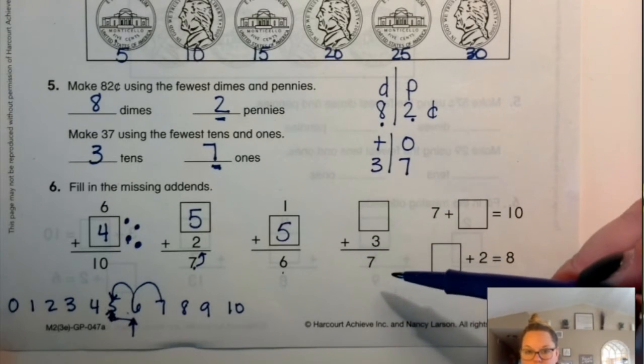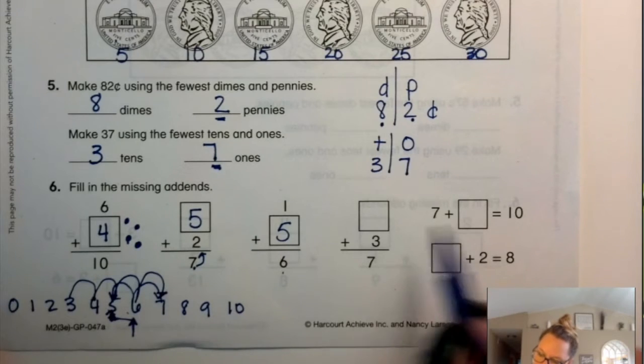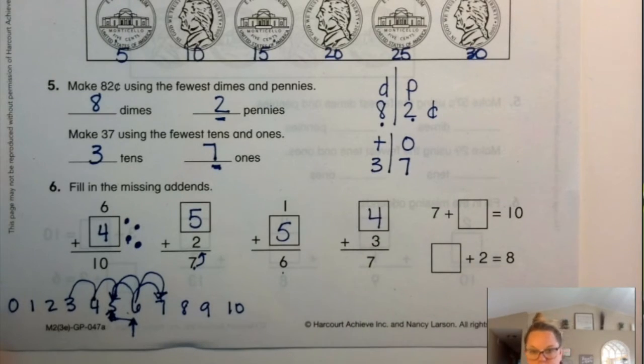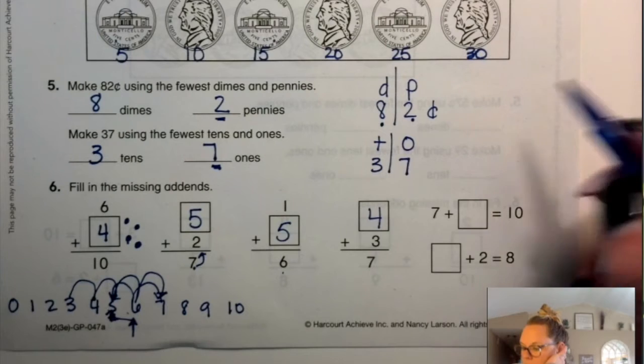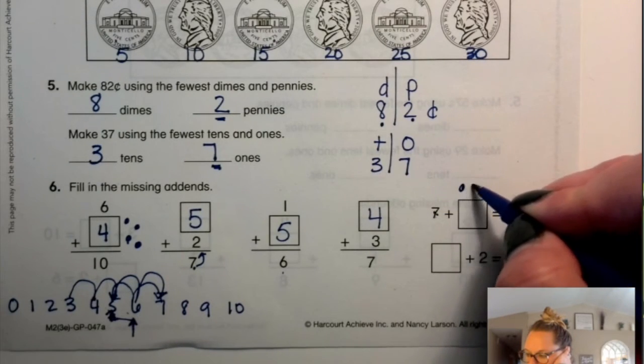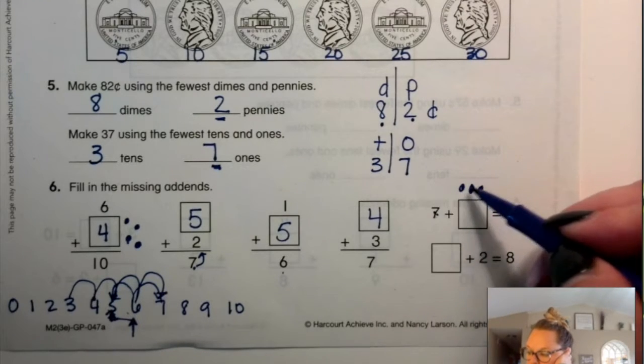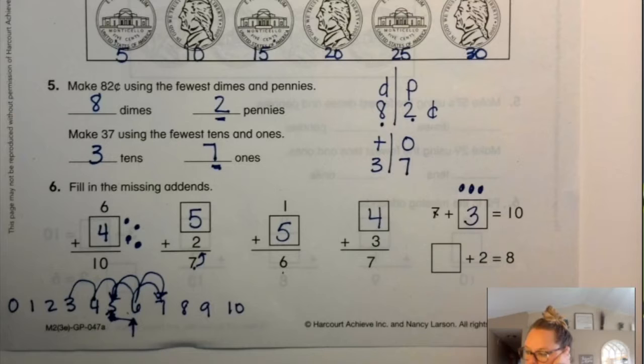What plus 3 is 7? Let's start at 3 and count till we get to 7. 1, 2, 3, 4. 4 plus 3 is 7. 7 plus what is 10? Start at 7 and count till you get to 10. 7, 8, 9, 10. How many dots did I just make? 1, 2, 3. And what plus 2 is 8?